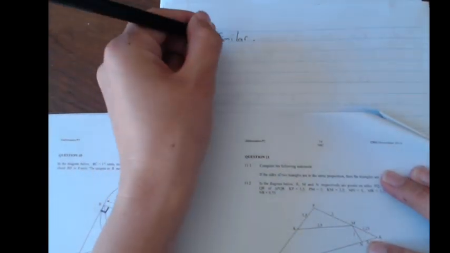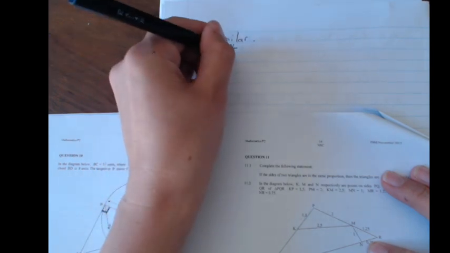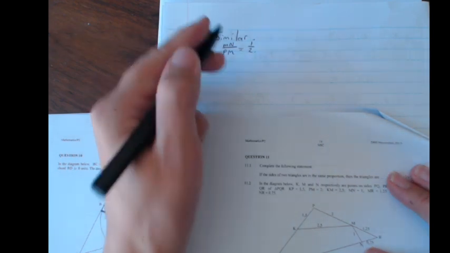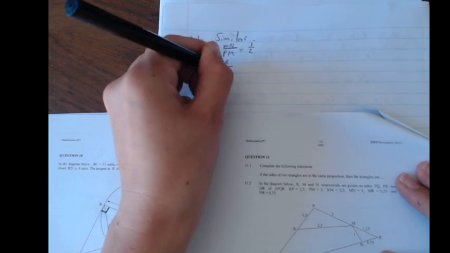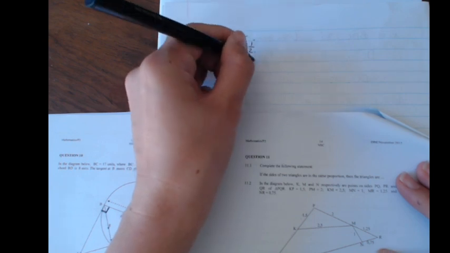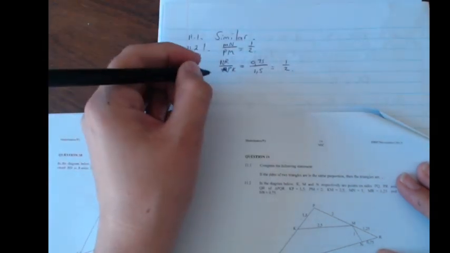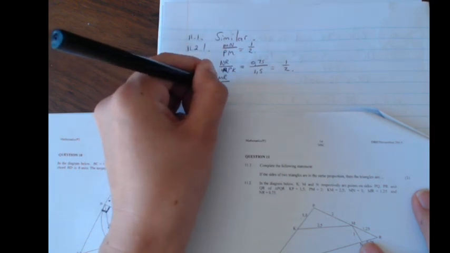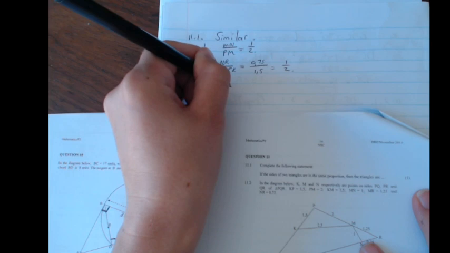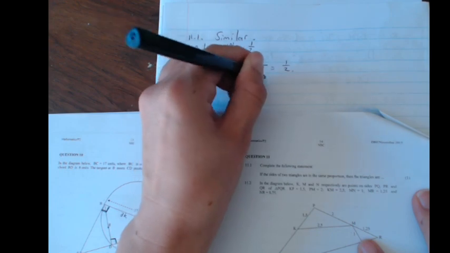So what I'm going to do is say MN over PM is equal to 1 over 2. NR over PK is equal to 0.75 over 1.5, which is also a half, and MR over KM is equal to 1.25 over 2.5, which is also a half.